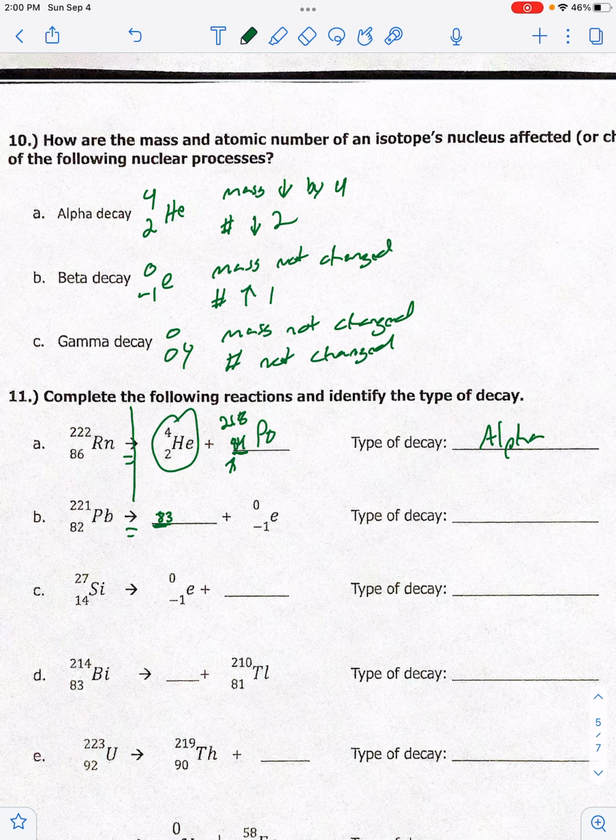And then 0 on top, so that means mass is not going to change, so I'm going to keep that as 221. Now I'd look up 83 on your periodic table, and that is bismuth, so it's Bi, and there's your answer. Now when I see this particle right here, the 0 minus 1e, that is a dead giveaway, this is beta. So again, please make sure you check your math. Don't mix sides. Don't take 82 minus 1, because when you do that, you are mixing sides and it led to the wrong answer.